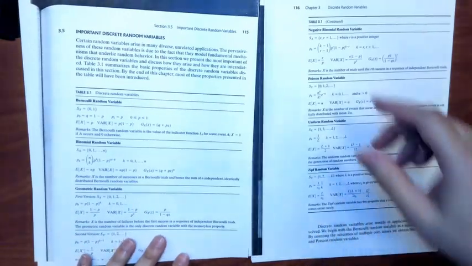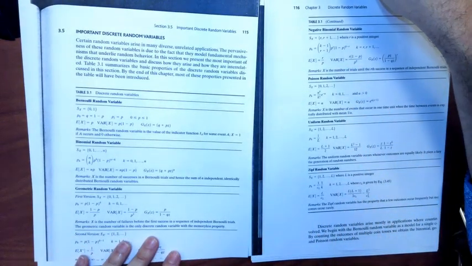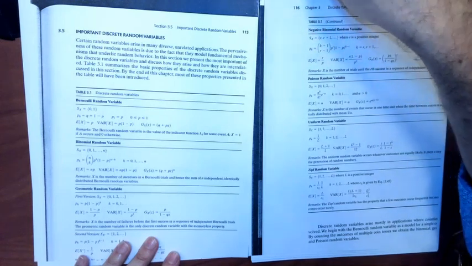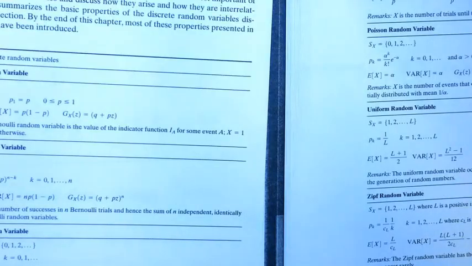I know you probably can't read this if I don't zoom in on it. So let me see if I can zoom. What? One could argue that this touch screen is not so responsive.